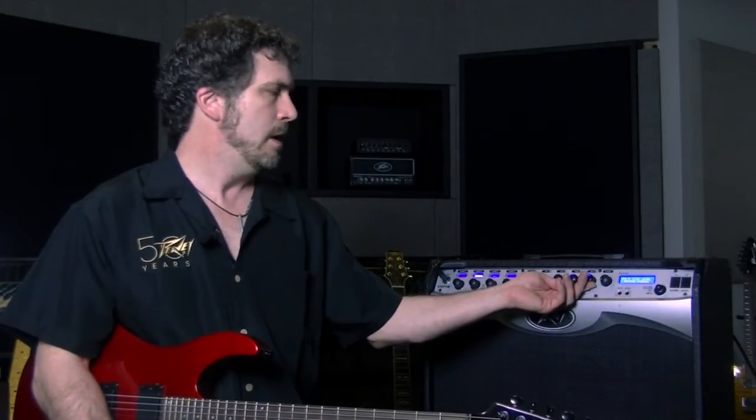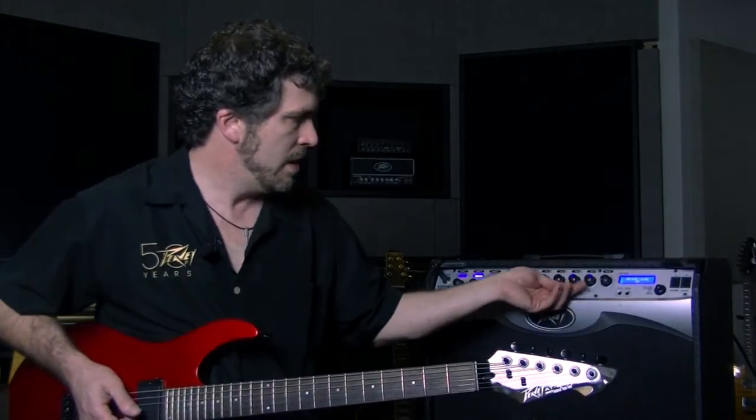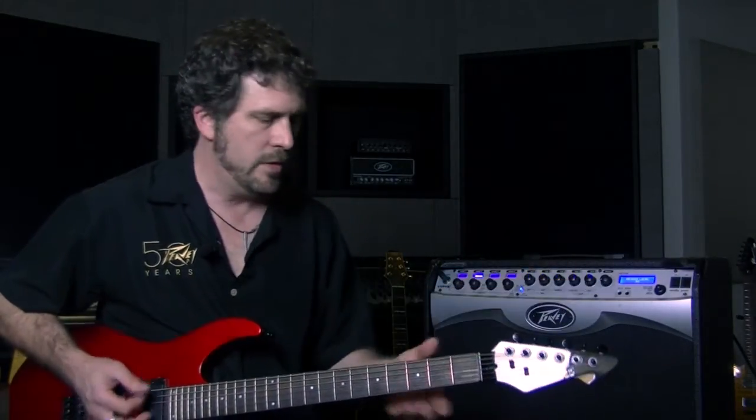Moving on to plate. A plate reverb was very popular back in the 60s. Before that, reverb was literally a room, and they would amplify music into the room and then record it on the other side, and that's how reverb was actually generated. Plate reverbs were a large metal plate that usually was suspended in oil, and it's a very pleasing sounding reverb. I can turn that room size and level up.